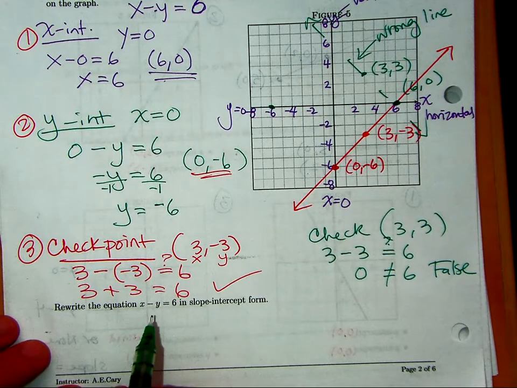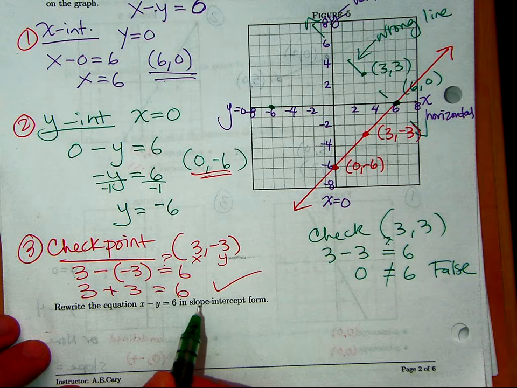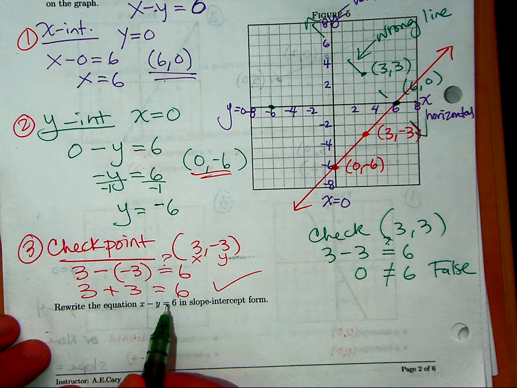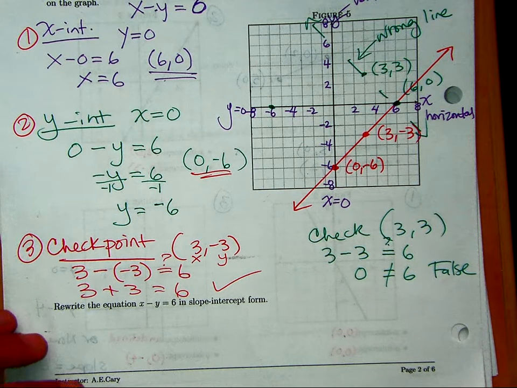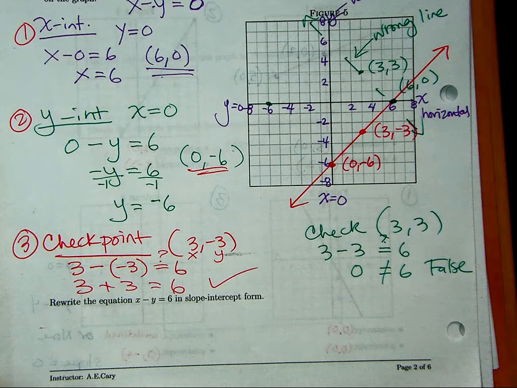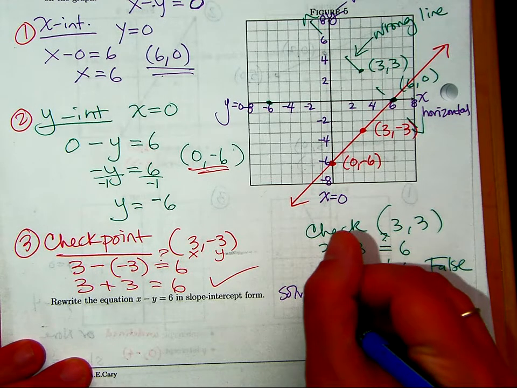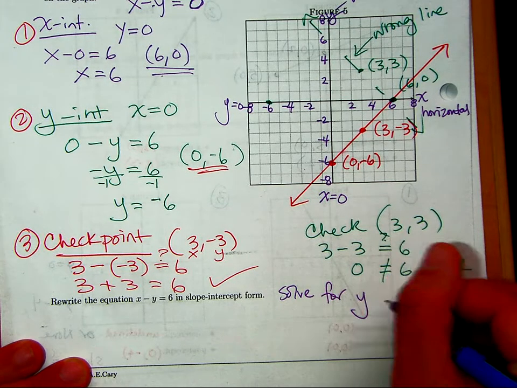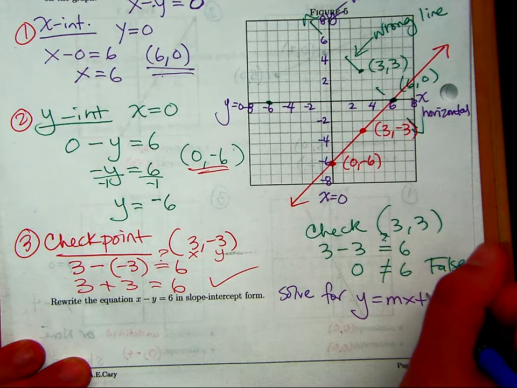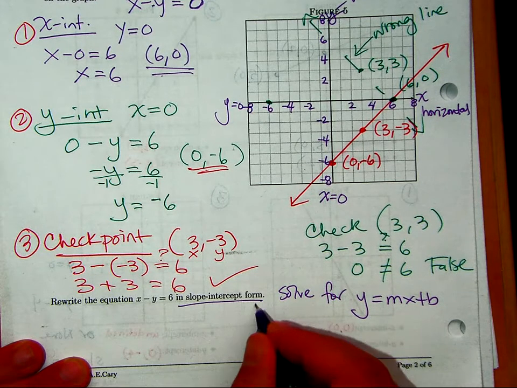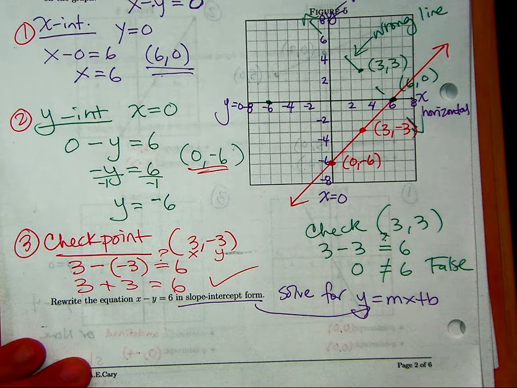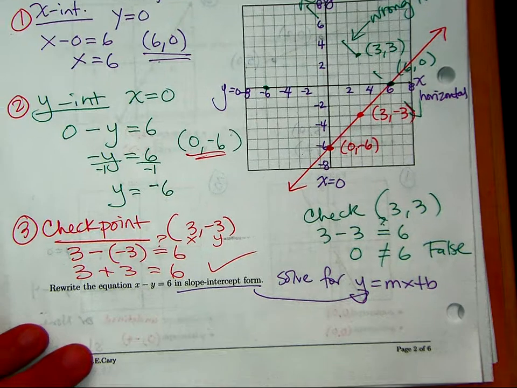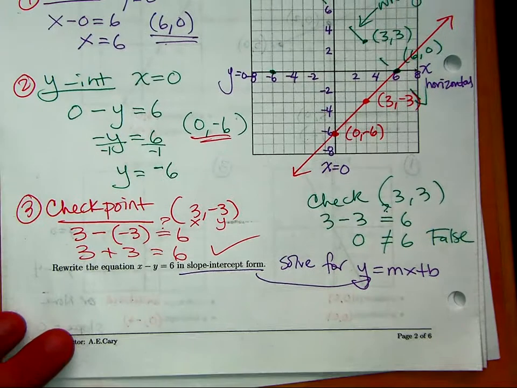Rewrite the equation in slope y-intercept form, or slope-intercept form. So what does that mean, to get it into slope-intercept form? What do we have to do? Yes, we want to solve for y. Solve for y equals mx plus b. That is the slope-intercept form. You need to memorize that form. There's a lot of memorization that goes into graphing, isn't there?